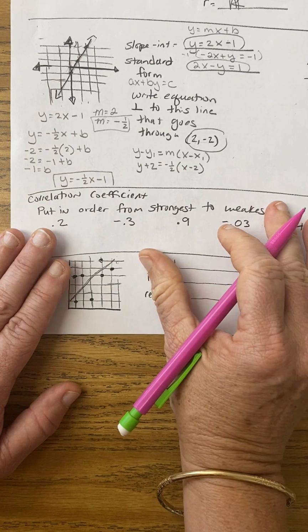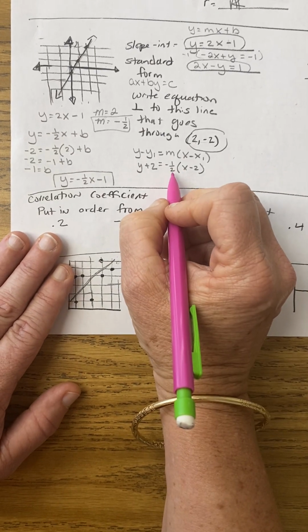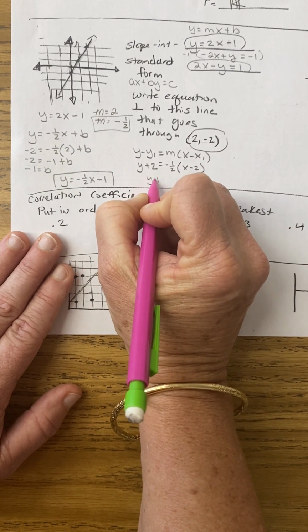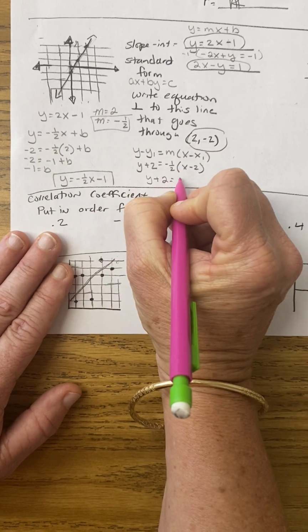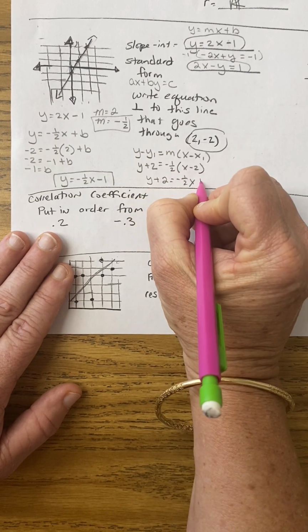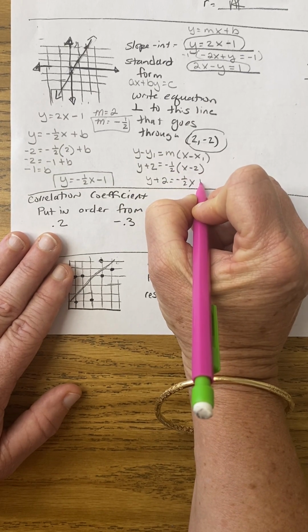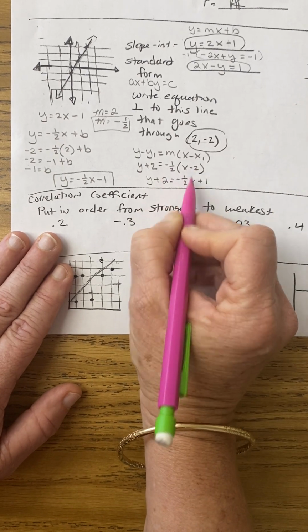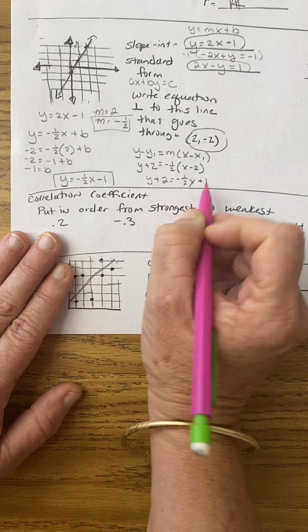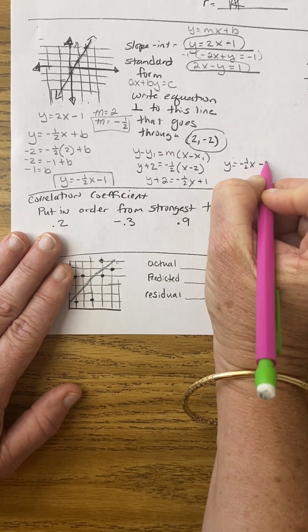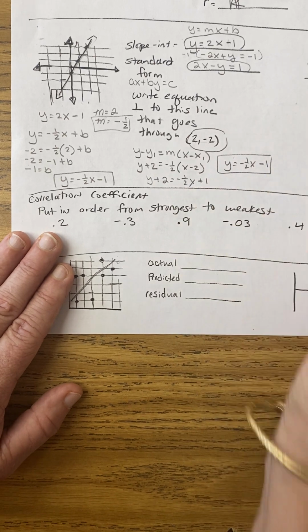Now I can distribute, since I probably want this in slope-intercept form. Y plus 2 equals negative 1/2 x plus 1, I'm sorry, plus 1, because negative 1/2 of negative 2 is positive 1. Subtract 2 from both sides. See how we end up with the same thing.